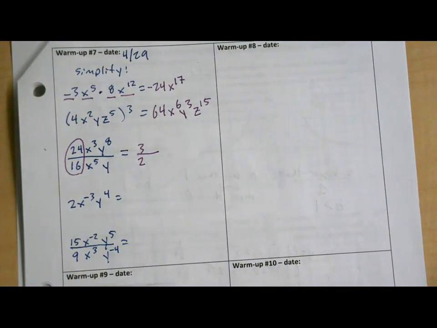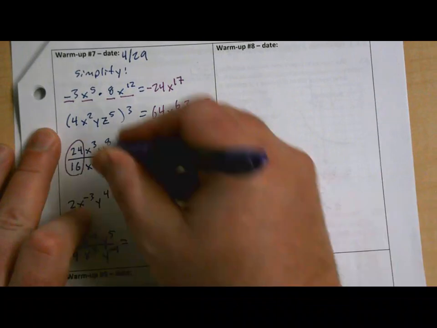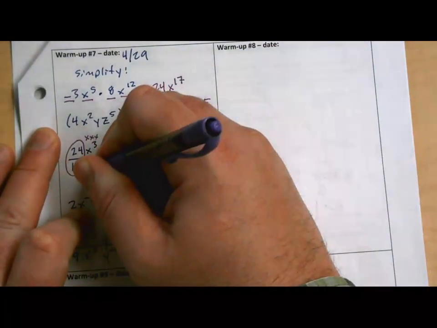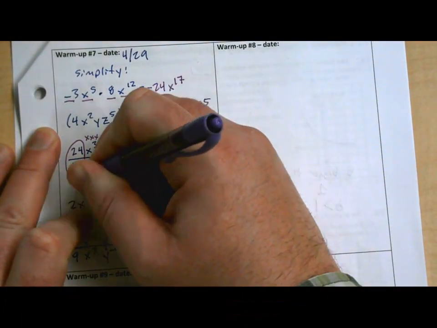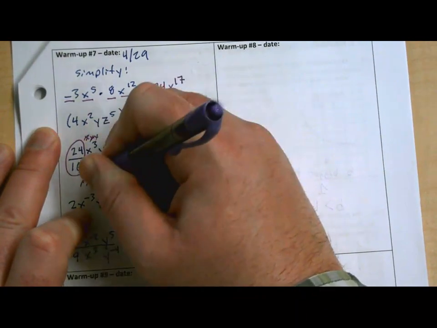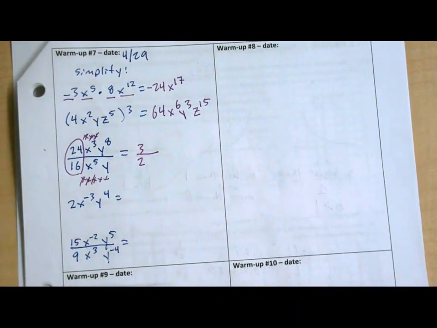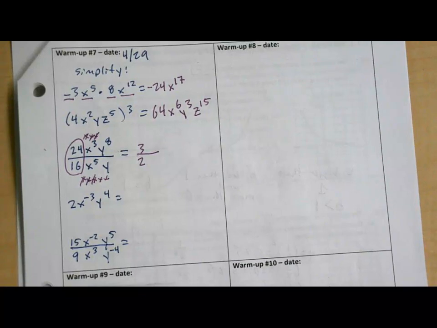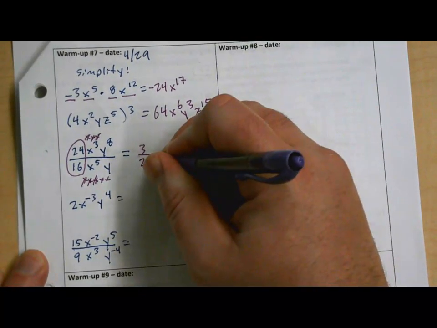And then the x's, if I had 3 x's up top and 5 x's down on the bottom, we could start canceling. 1, 2, 3 pairs of x's get canceled. It looks like 2 are left over, and they're on the bottom. So x to the second left over on the bottom.